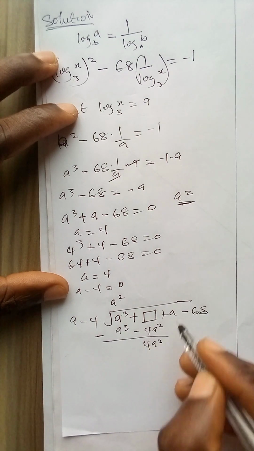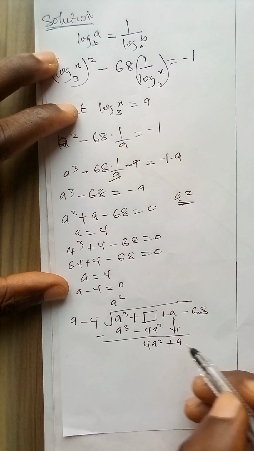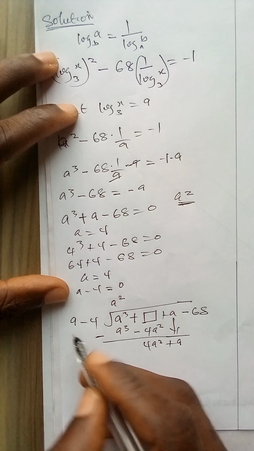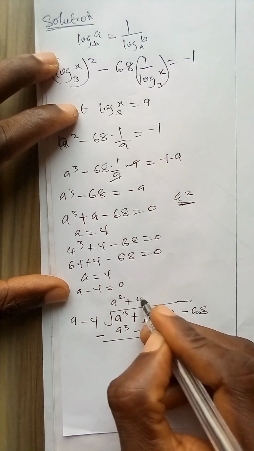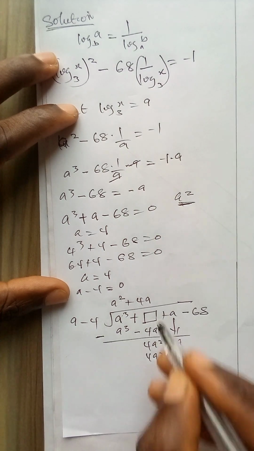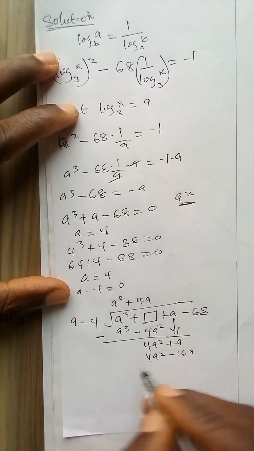So this is the missing term. Let's now bring this term down. If we bring it down, we continue with the division. 4a squared divided by a will give us 4a, and 4a times a is 4a squared. And 4a times minus 4 is minus 16a.